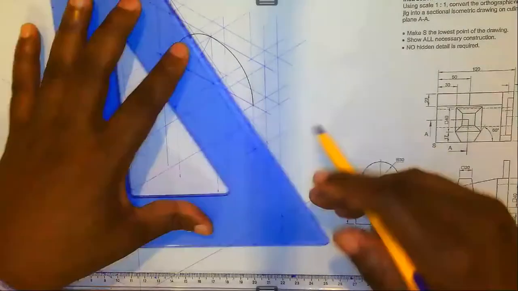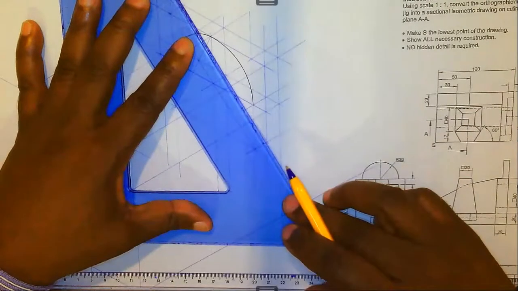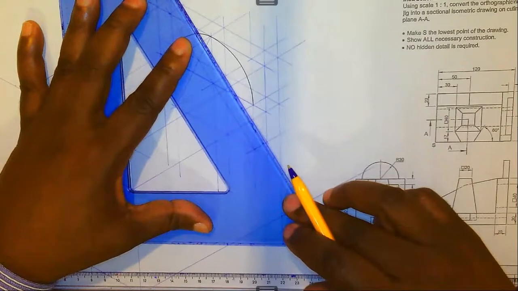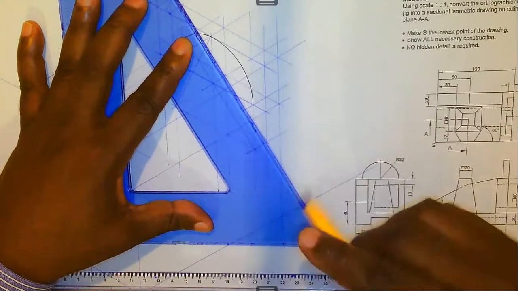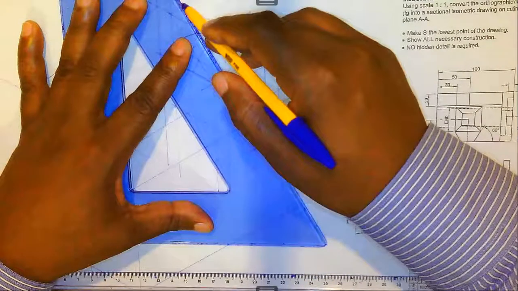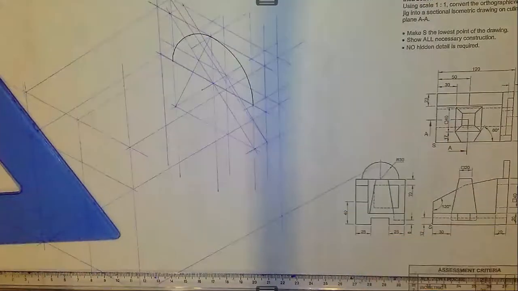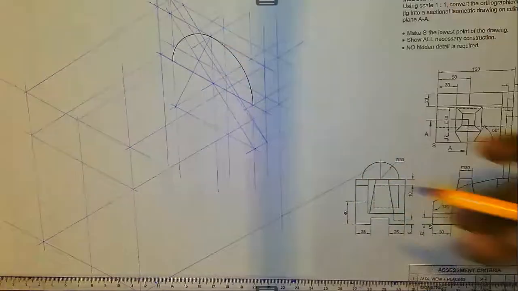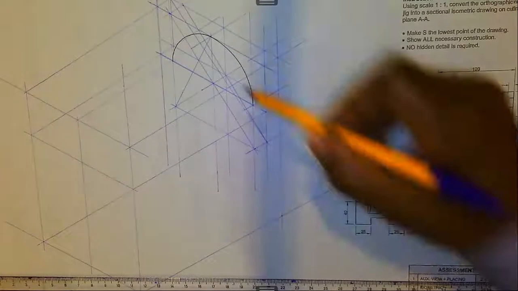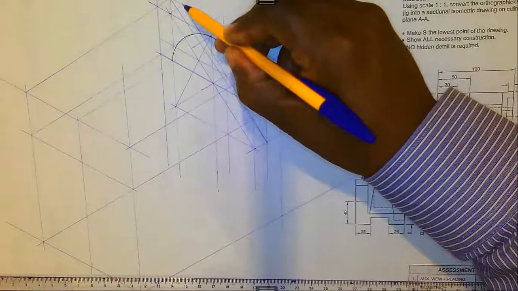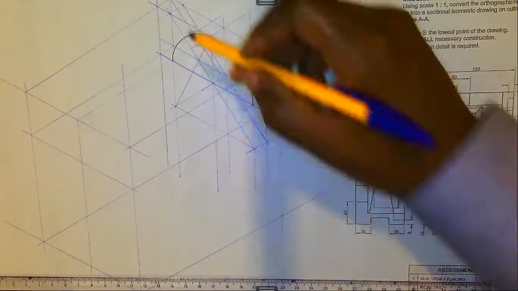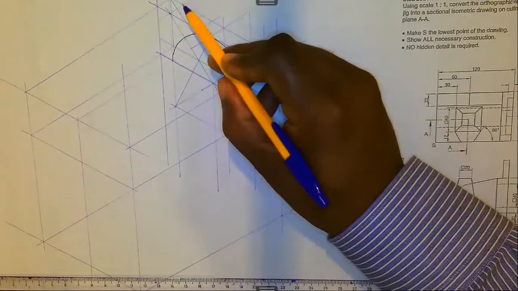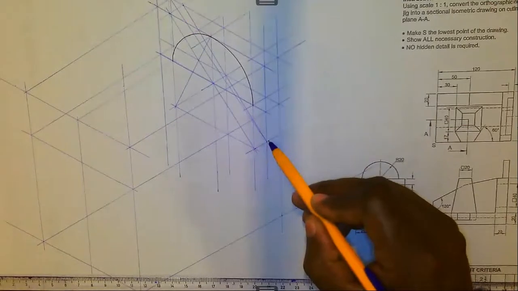Also, sometimes you miss the points, which is the right point like that. Right, I'm not going to erase this one because it's basically a construction line, but it's this point that we want, not that other one. So from here to there, and also from here to there, like that.